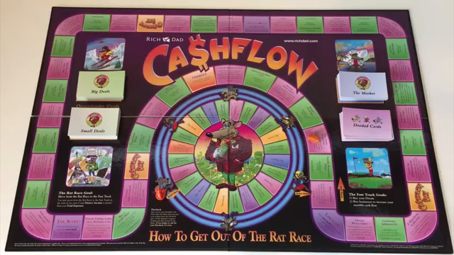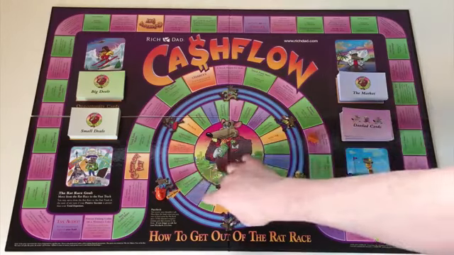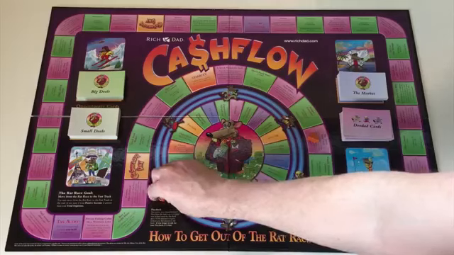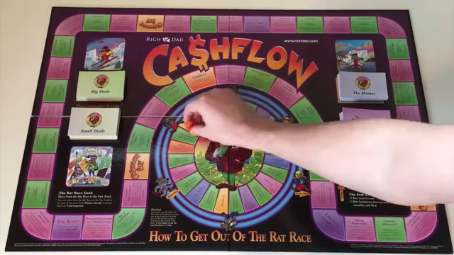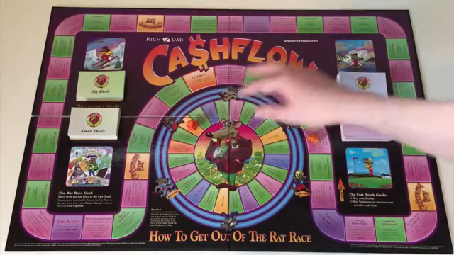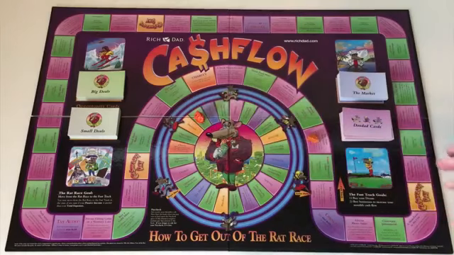I'm going to explain a couple of things here on the board. Once you get started in the game, you roll the dice and you move clockwise. If you rolled and landed on or past paycheck, then you will receive your paycheck. Your paycheck comes from the income statement and balance sheet.